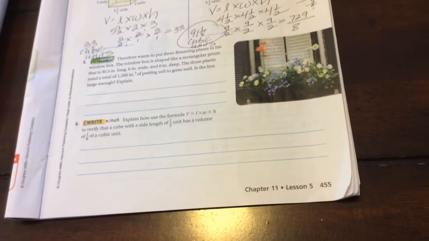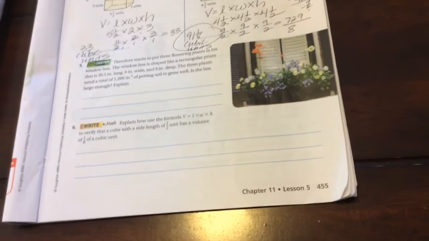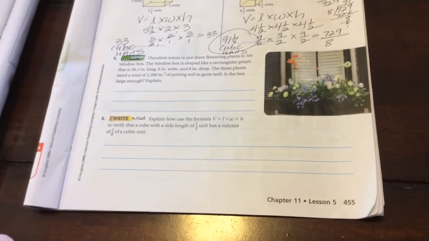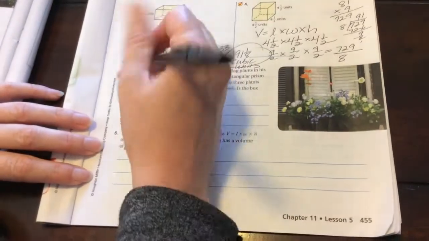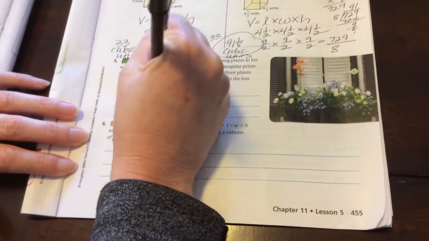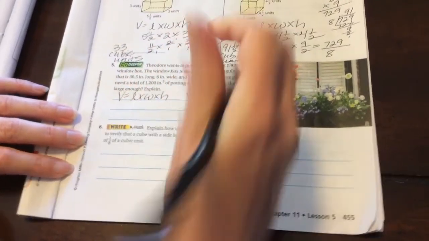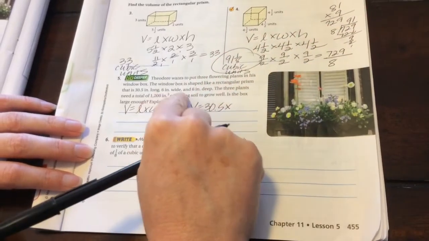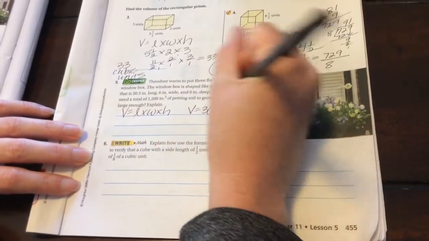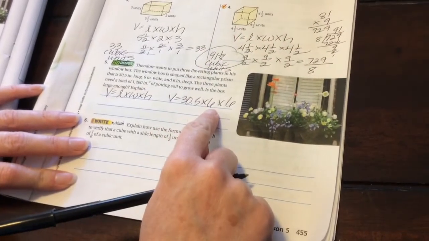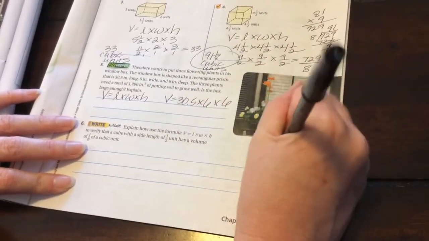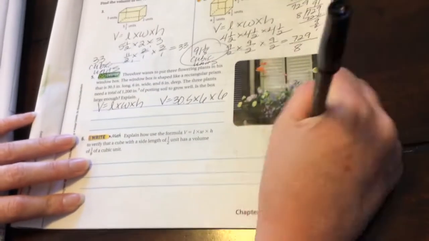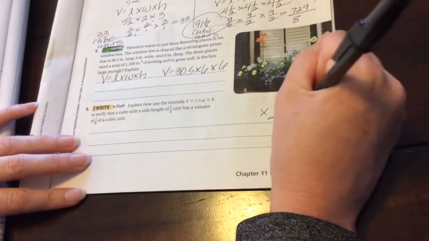inches deep. The 3 plants need a total of 1,200 cubic inches of potting soil to grow well. Is the box large enough? Explain. So I'm going to use length times width times height, and then I'm going to substitute. My length is 30 5/10. My width is 6, and my depth is 6. So then it says, I'm going to go 6 times 6 is 36, and multiply that by 30 5/10.